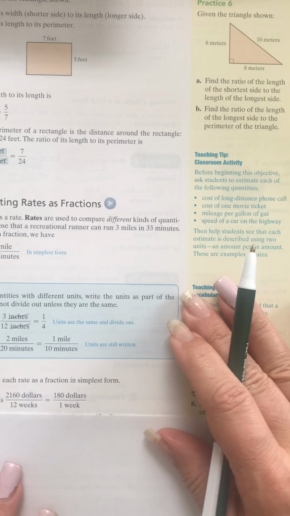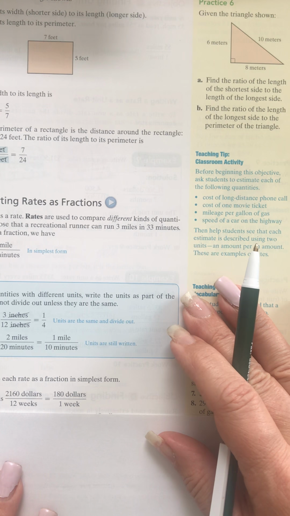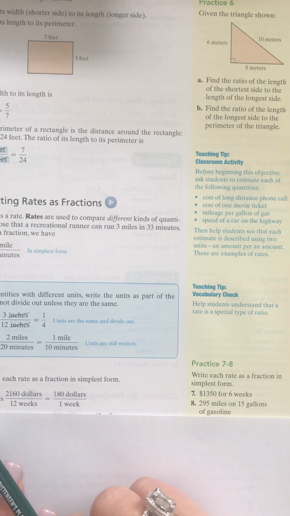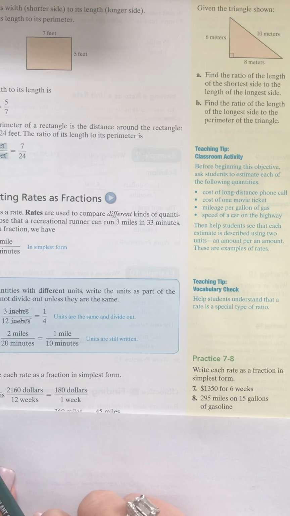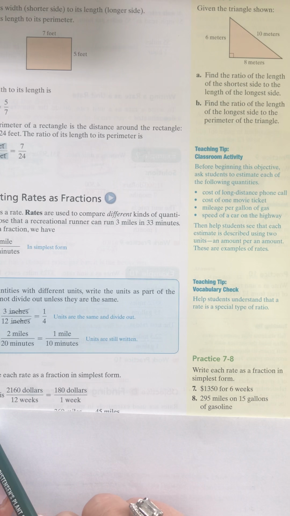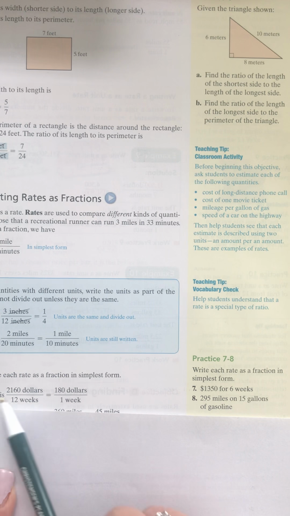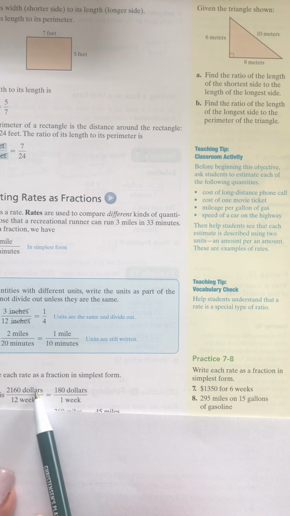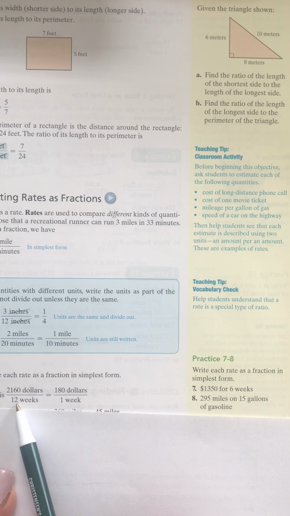example 7. You're asked to write each rate as a fraction in simplest form. So this first one is comparing $2,160 for 12 weeks. So the word for is another way to understand the division sign. So it's like for or per. So $2,160, we're comparing dollars over 12 weeks.